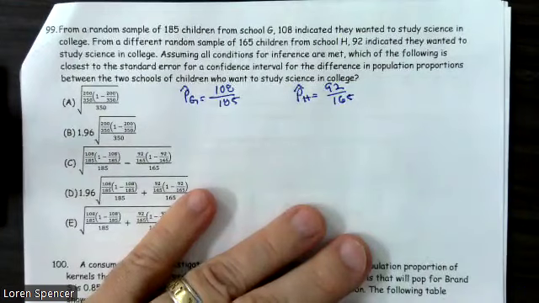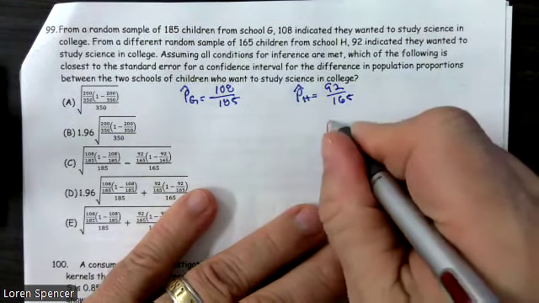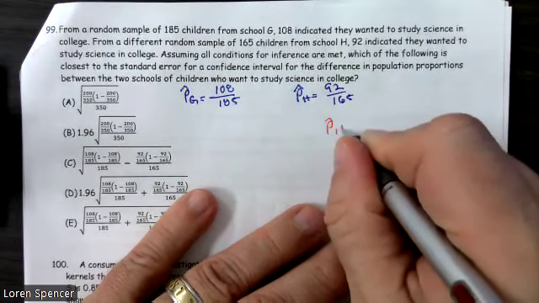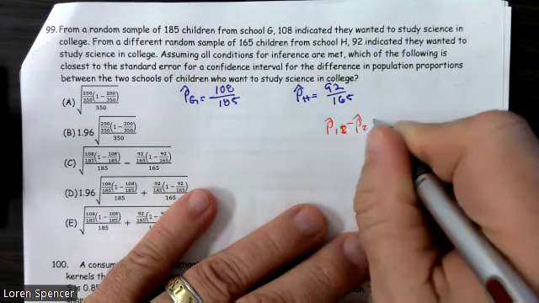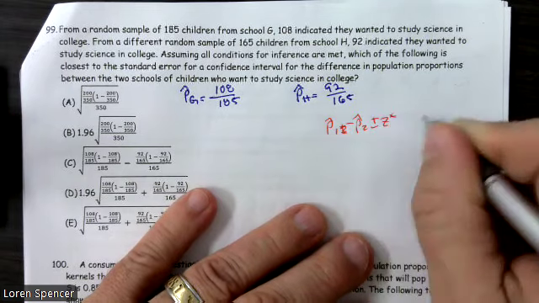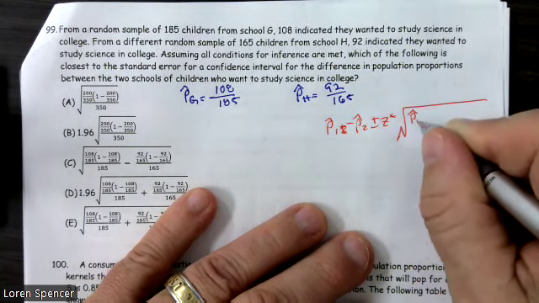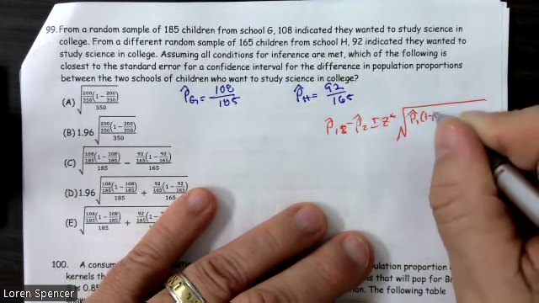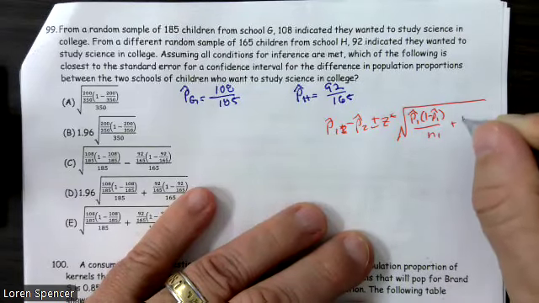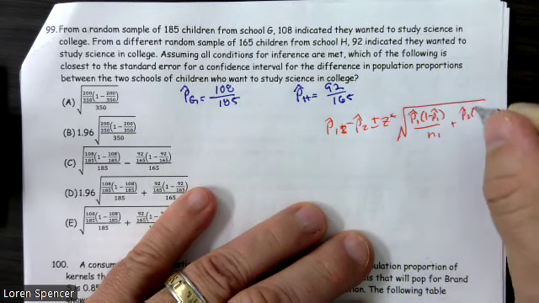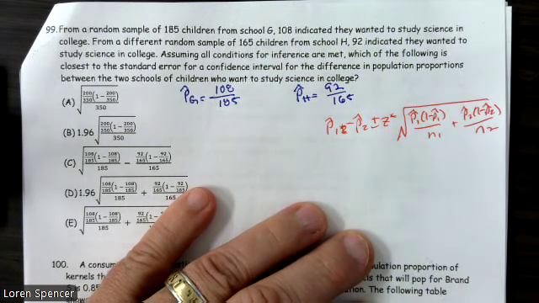Let's go ahead and write that entire formula out just to remind ourselves, even though I know it takes a little bit of time and I really would rather not. P hat 1 minus P hat 2 plus or minus Z star times the square root of P hat 1 times 1 minus P hat 1 over N1 plus P hat 2 times 1 minus P hat 2 over N2.